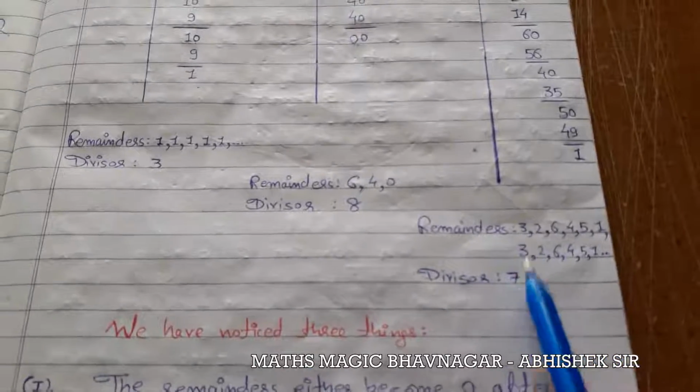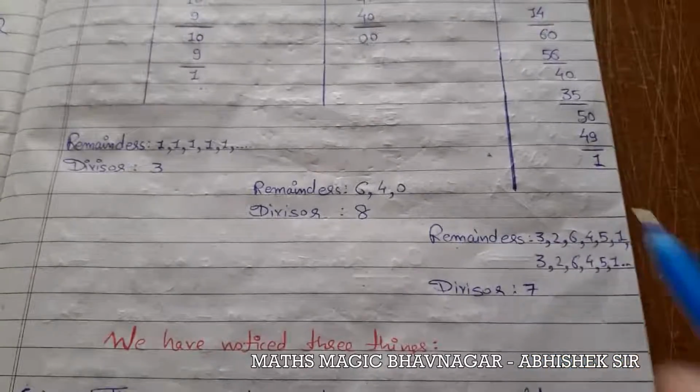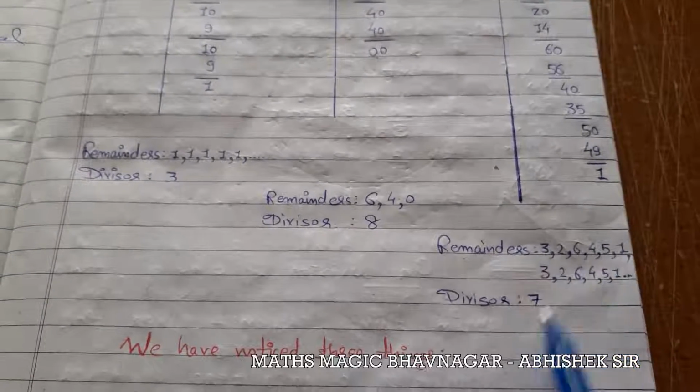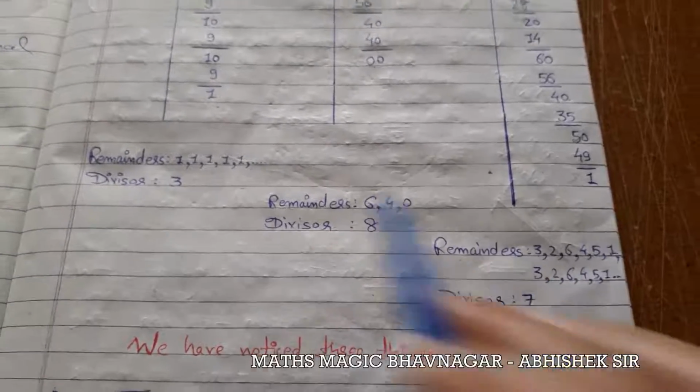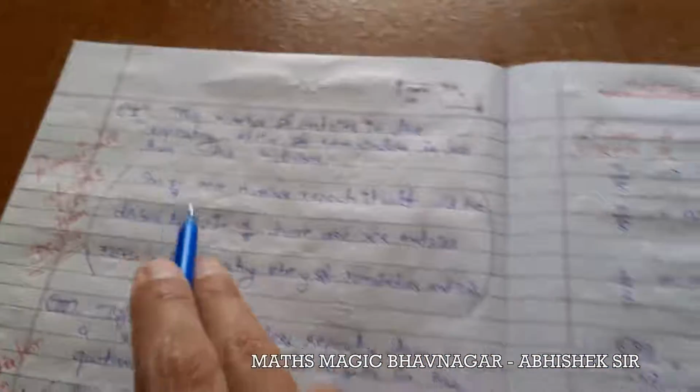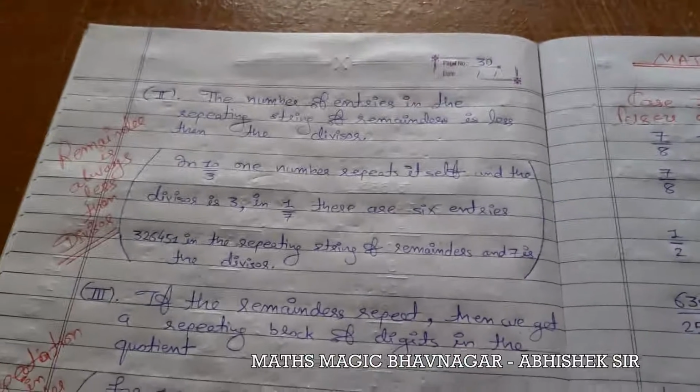Here 3 is less than 7, 2 is less than 7, 6 is less than 7, 4 is less than 7, 5 is less than 7, and 1 is less than 7. So in all the cases, remainder is always less than divisor. That is the second conclusion or second result we are getting from the three results.